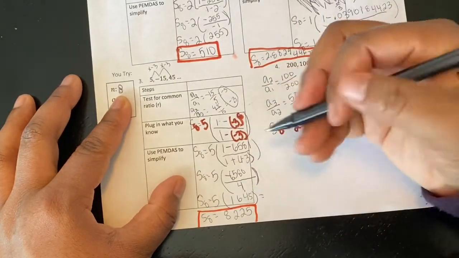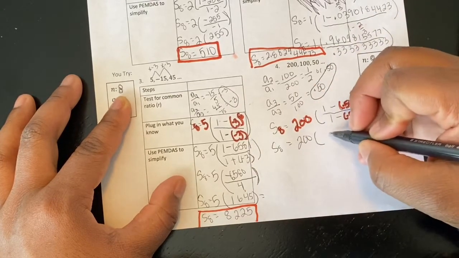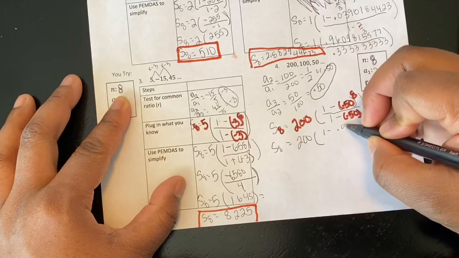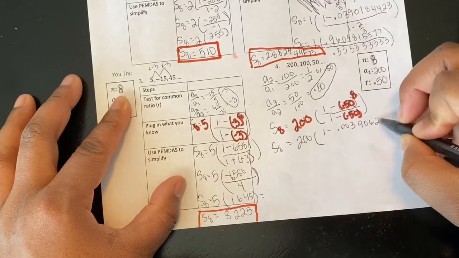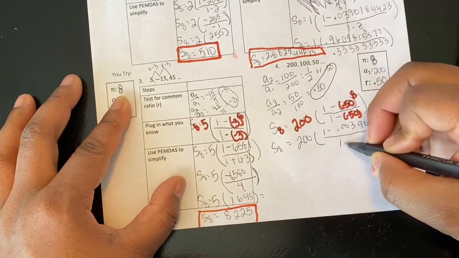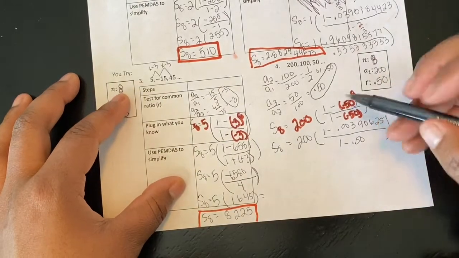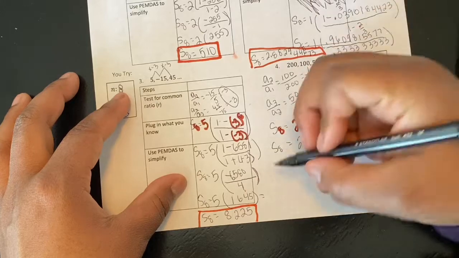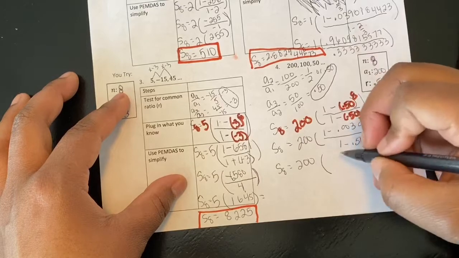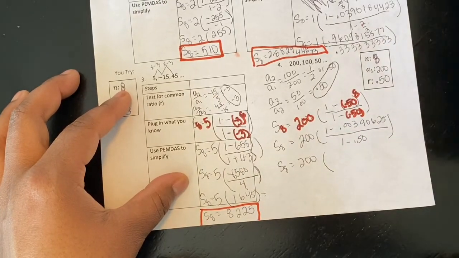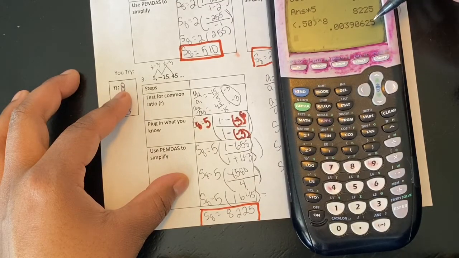Okay? So S sub 8 equals 200 times 1 minus 0.00390625, all divided by 1 minus 0.50. Now we did our exponent, we can simplify our numerator and our denominator. S sub 8 equals 200 times 1 minus 0.00390625.